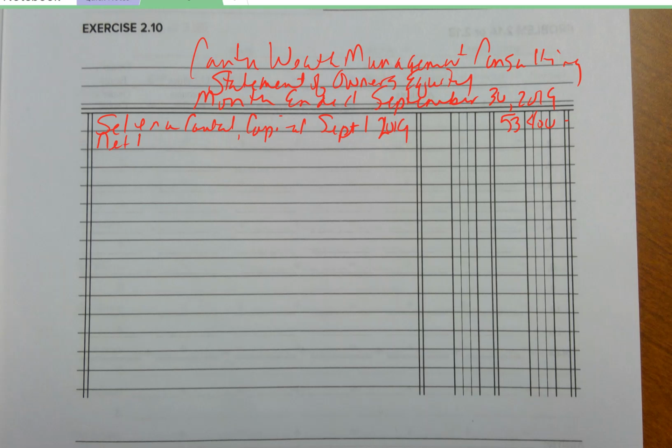Okay, then the next line would be net income or net loss from our income statement, and we know that we had a net income for September. We're going to put that number in the first column because we will do math with our withdrawal. So that was, our net income was $109,200.